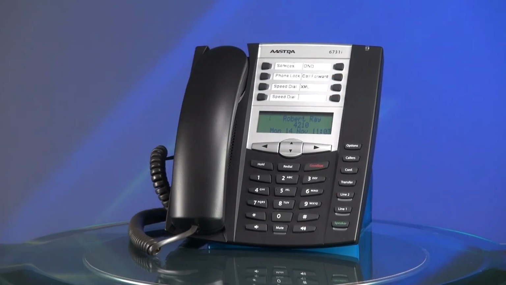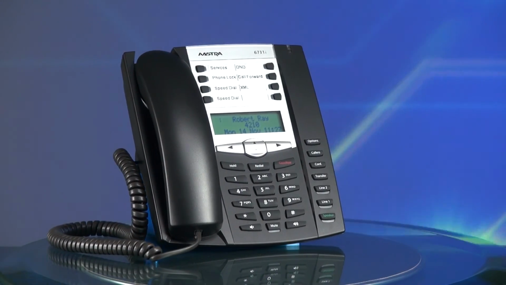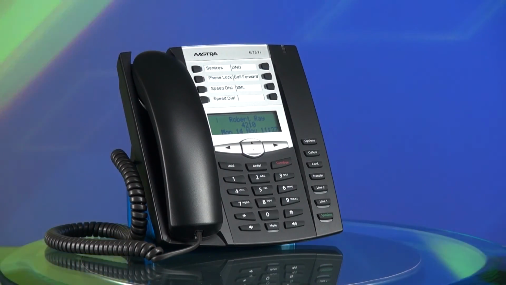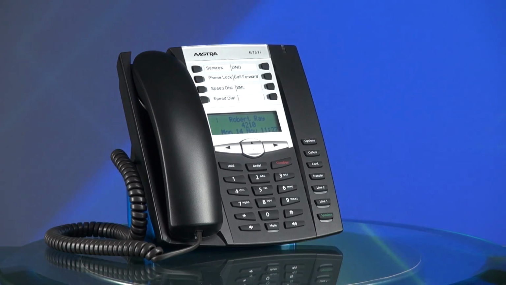With a sleek, elegant design and a compact footprint, this multi-line SIP telephone delivers advanced features and performance traditionally only found in higher-priced products.